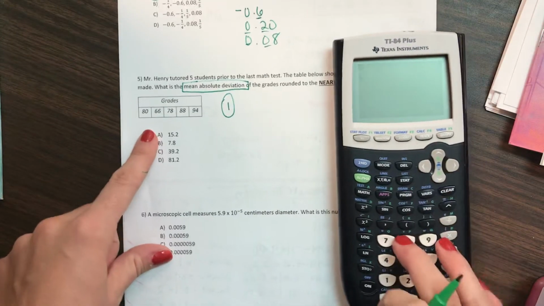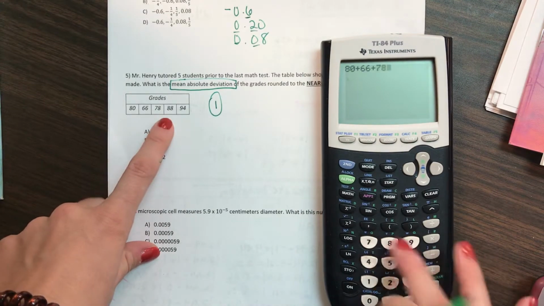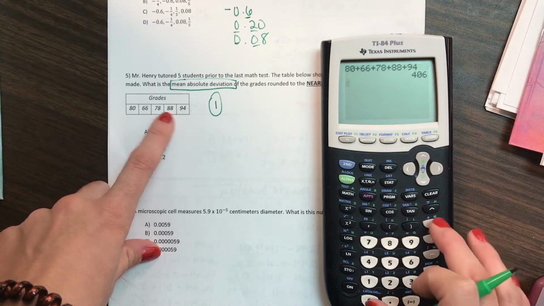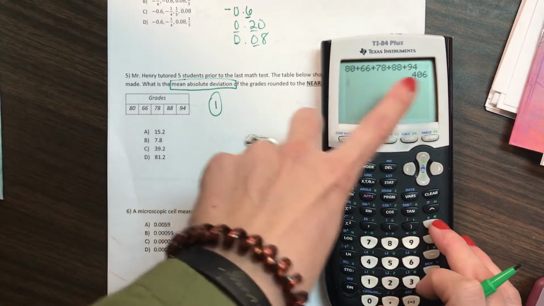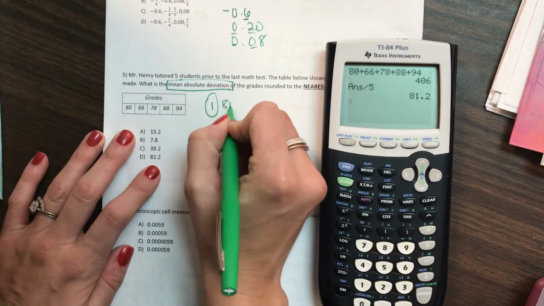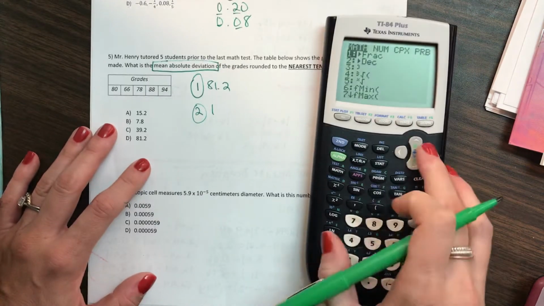Step 1. Add them all up, divide by how many there are. 80 plus 66 plus 78 plus 88 plus 94. 1, 2, 3, 4, 5 numbers, and divided by 5. 81.2. Now I go to math.